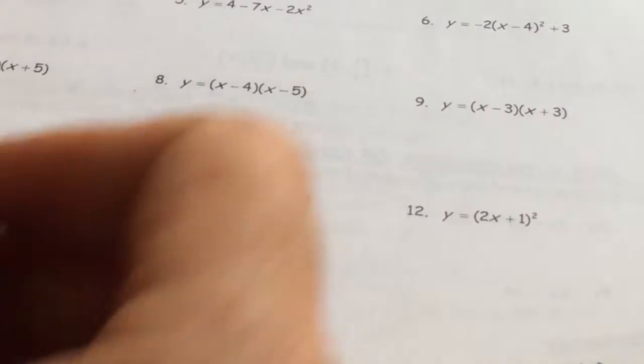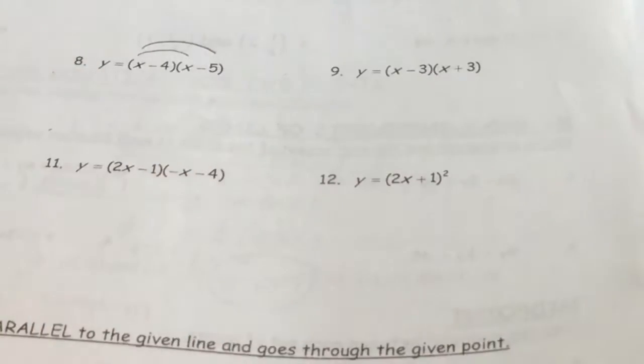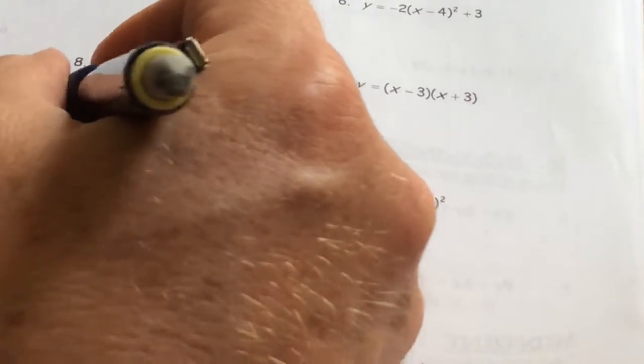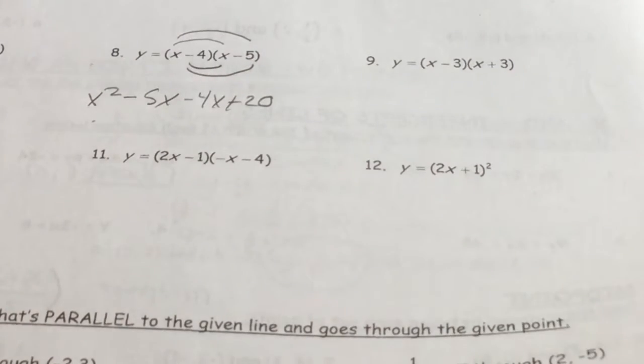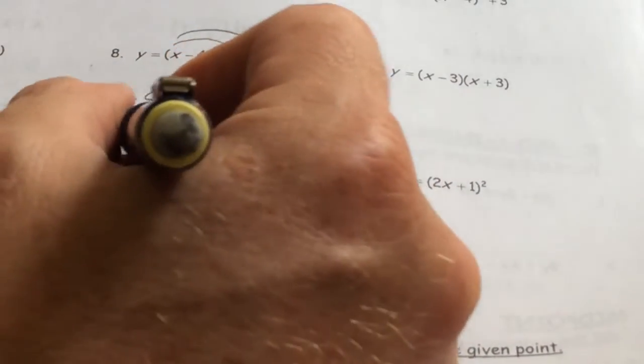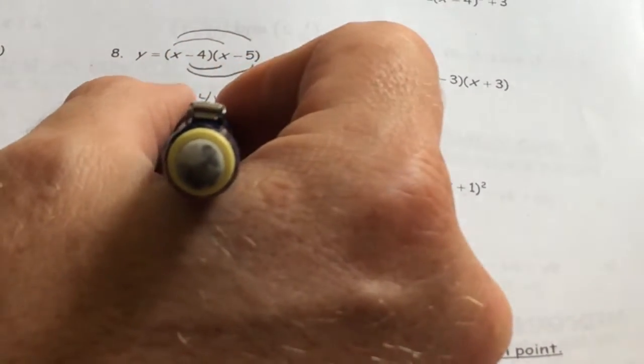There's 8. And what we do is we take everything in the first, this x, and multiply by everything over there, which gives me x squared. That's x times x. And then I get a negative 5x. Then we take the other term, a negative 4, and distribute it through, which gives me negative 4x plus 20. So when you do this, let's combine like terms. We get x squared minus those 2 x's are like terms, so minus 9x plus 20, and we circle that as an answer.